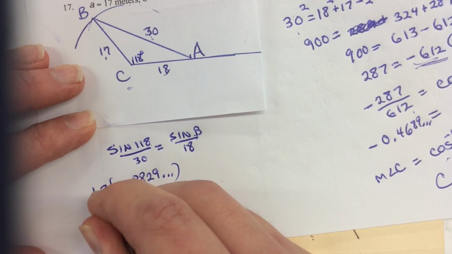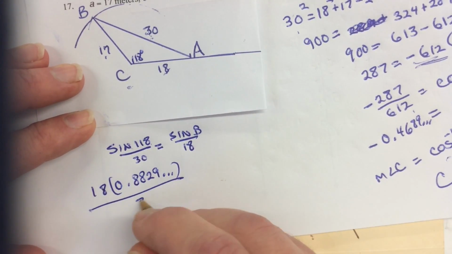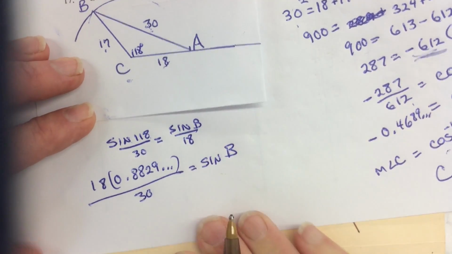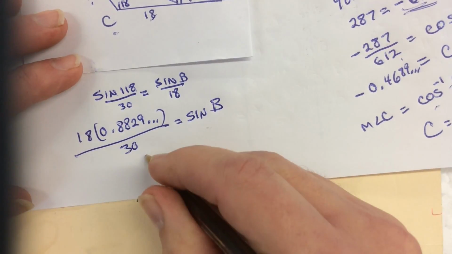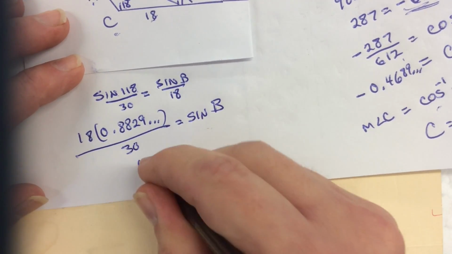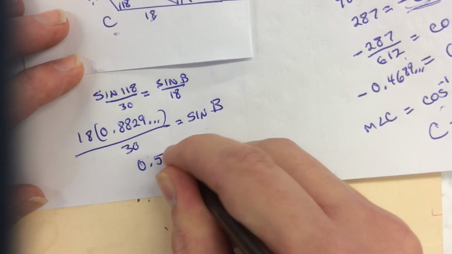We'll need to multiply that by 18 and divide the whole thing by 30 to get the sine of B. That number turns out to be 0.529 something.